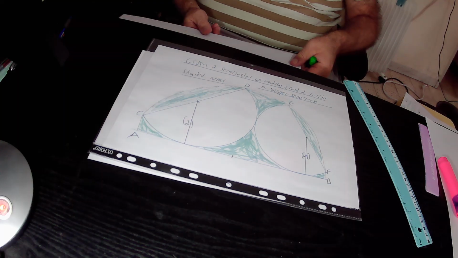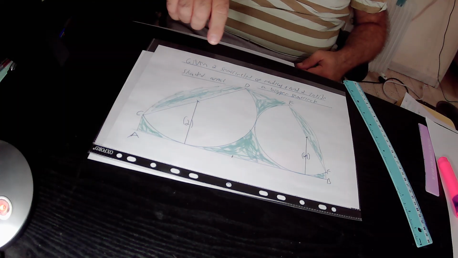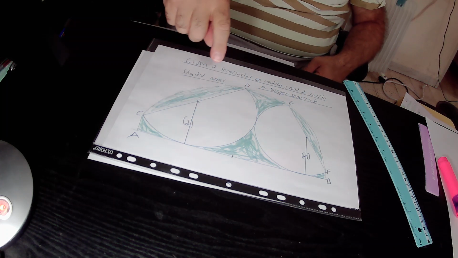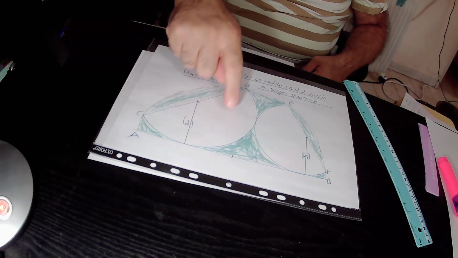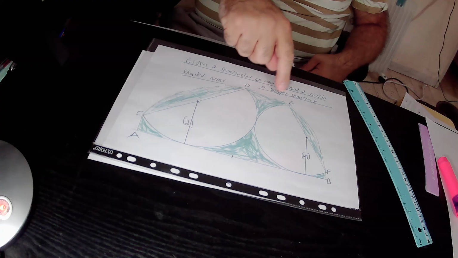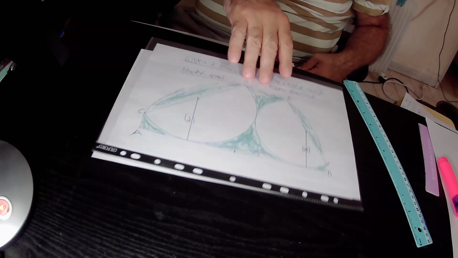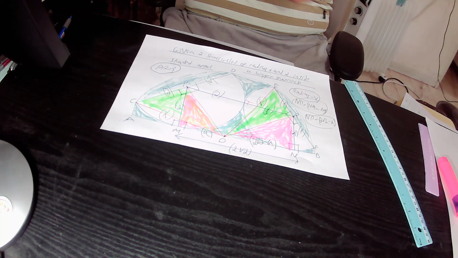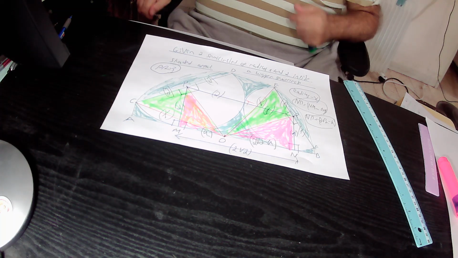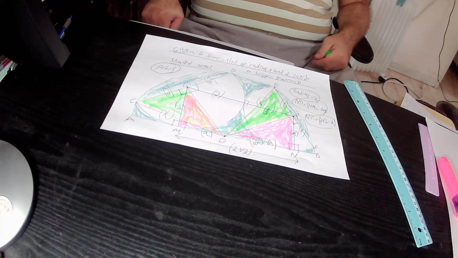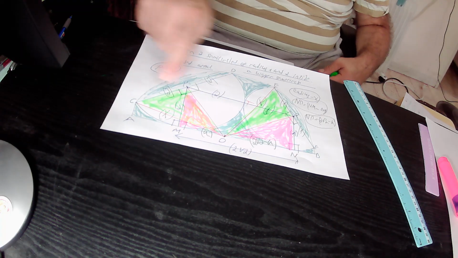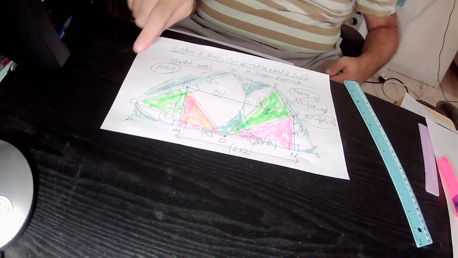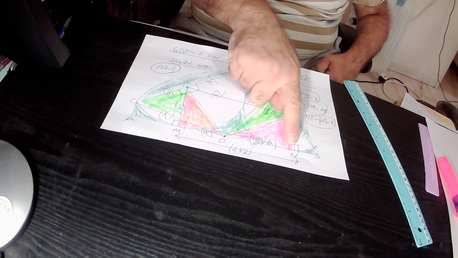First of all, we define the center of this biggest semicircle, this point is point O. We define the center of this semicircle, this point is point P, and the center of this semicircle, this point is point Q. Likewise, we define the point of tangency of tangent AB with this semicircle, this point is point M, and the point of tangency of tangent AB with this semicircle, this point is point N.